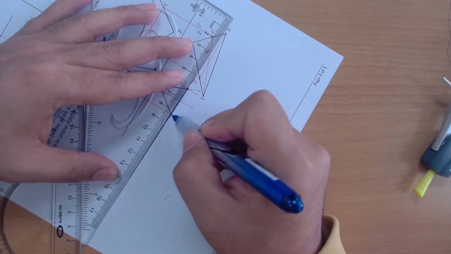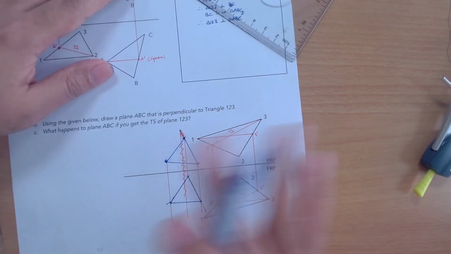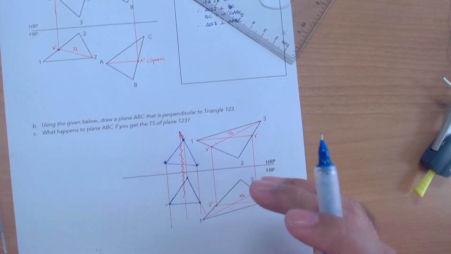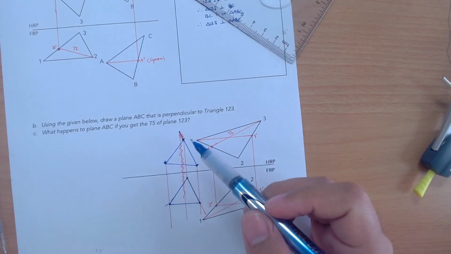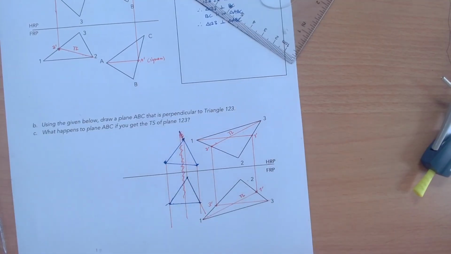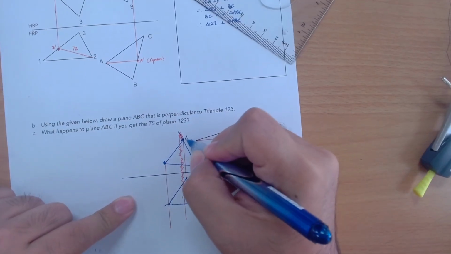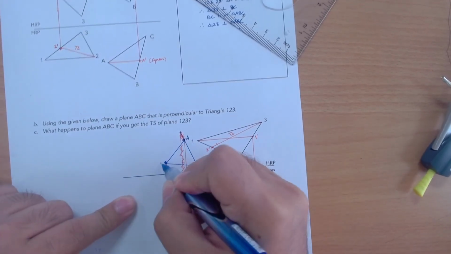Again, for this problem, there are totally no restrictions, so we can do these kinds of things. But usually, again, for plates and exams, there are other restrictions that will limit the number of possible solutions. So, what we made is ABC. This could be our A, AB. This is AB. And this is point C.